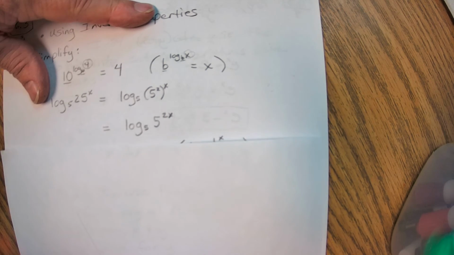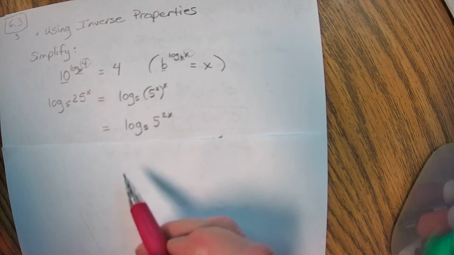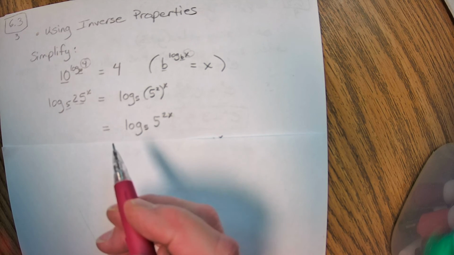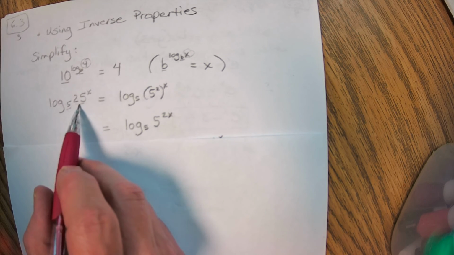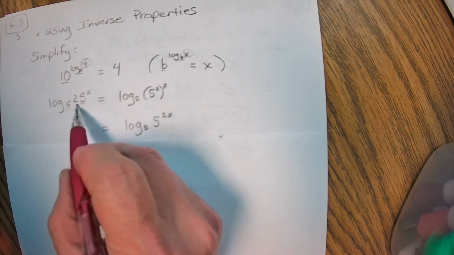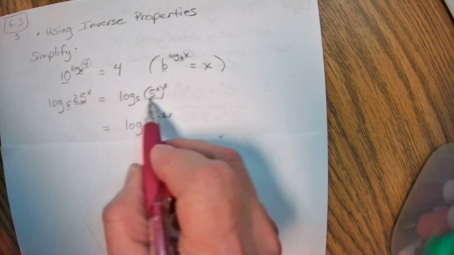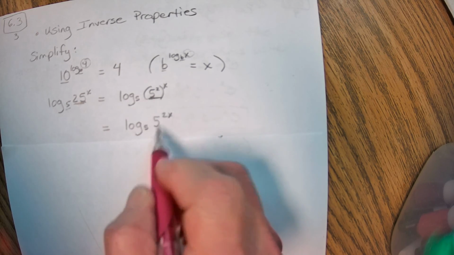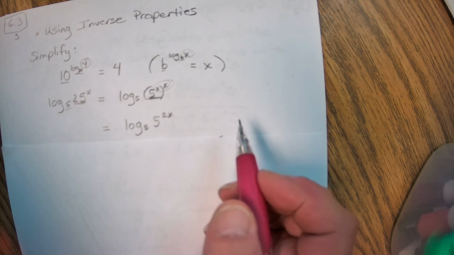Well, this and this don't match, do they? But this is a power of 5. I can rewrite 25 to be 5 squared. And then I can rewrite this to be 5 to the 2x, right?